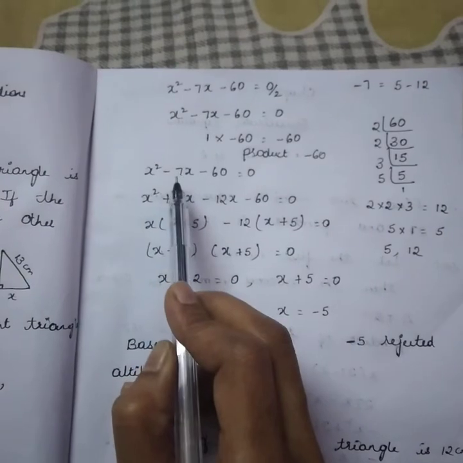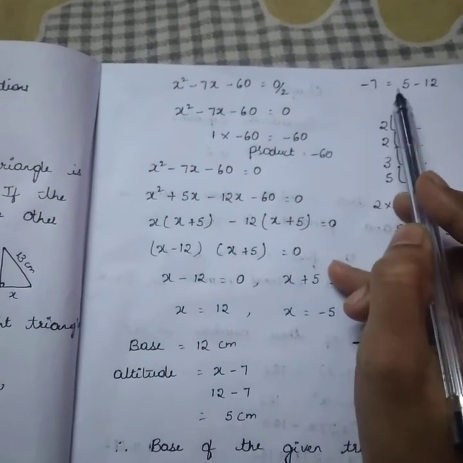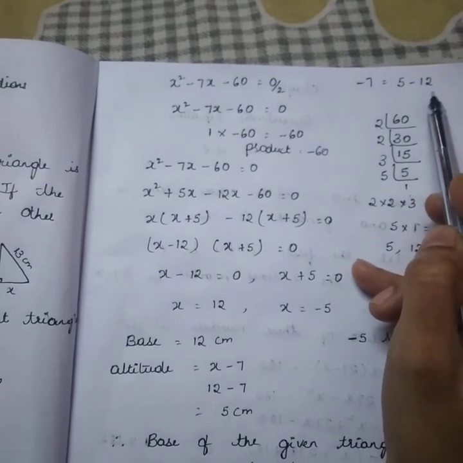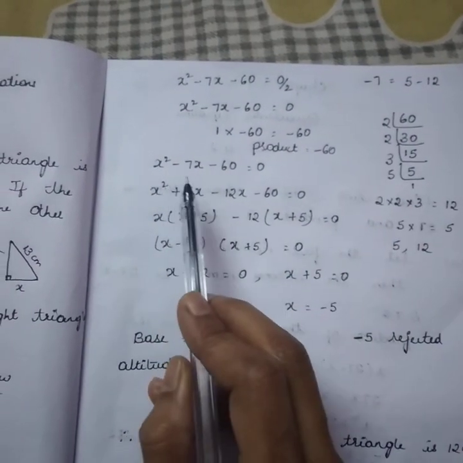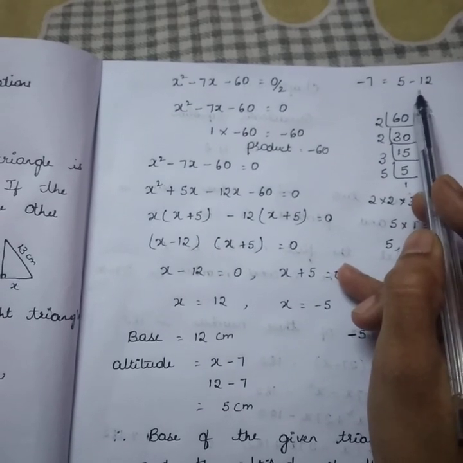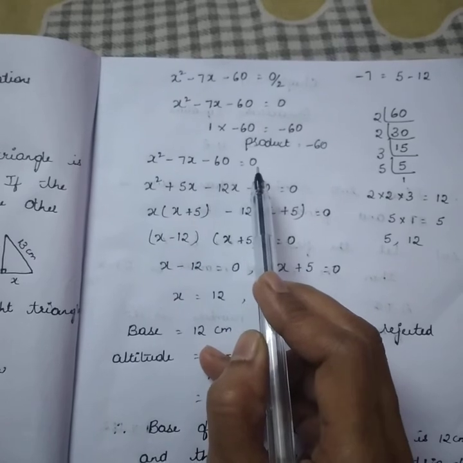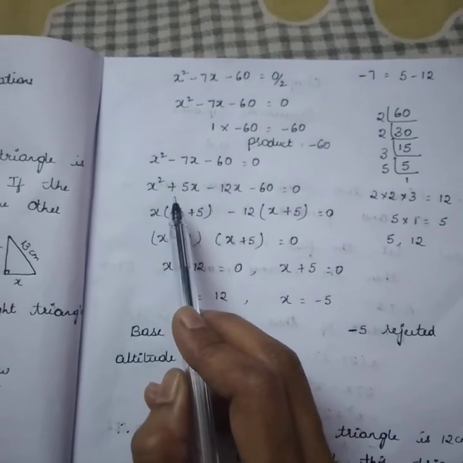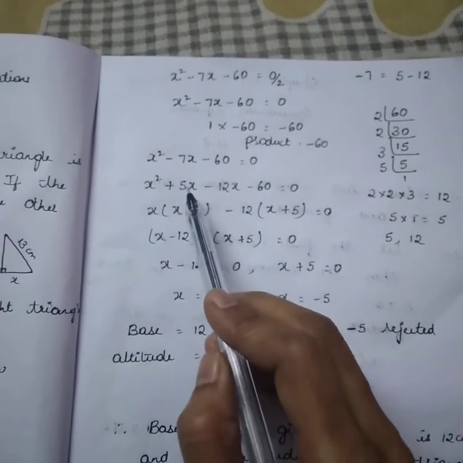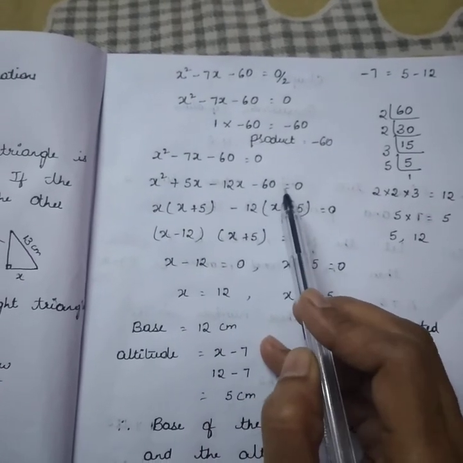Here the coefficient of x is minus 7. Minus 7 is equal to 5 minus 12. Minus 7x can be written as plus 5x minus 12x. So x square minus 7x minus 60 is equal to 0 becomes x square plus 5x minus 12x minus 60 is equal to 0.